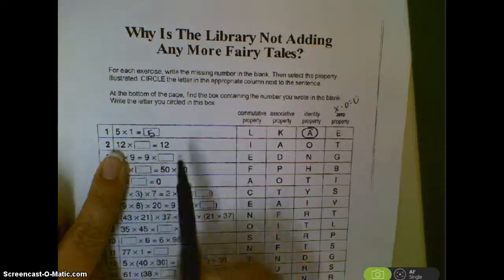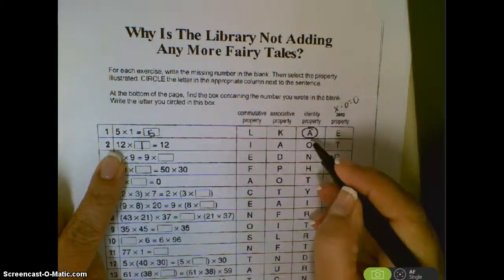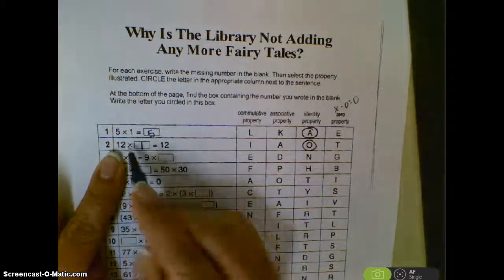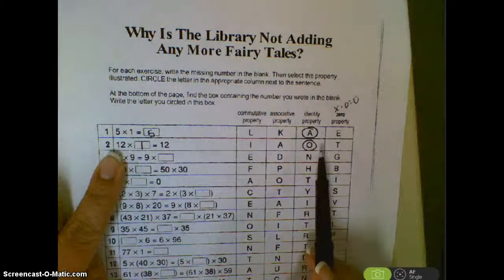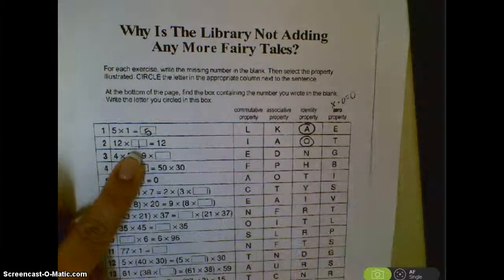12 times what is 12? Well, that must be a 1. And again, that's the identity property because you're getting the same thing back that you put in. And so we'll find number 1, and we're going to call that an O. Are there any other number 1s?